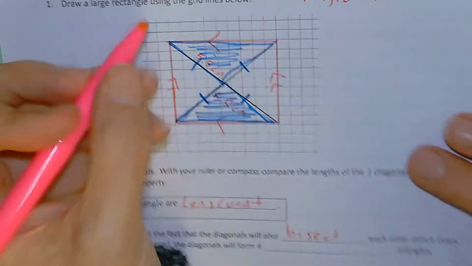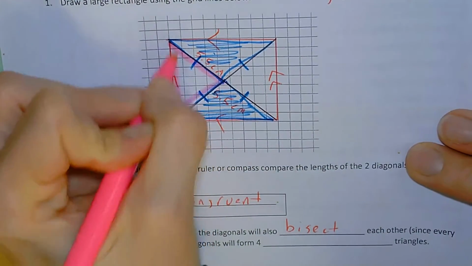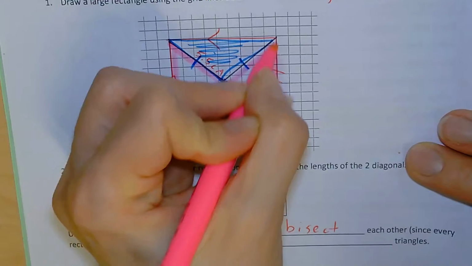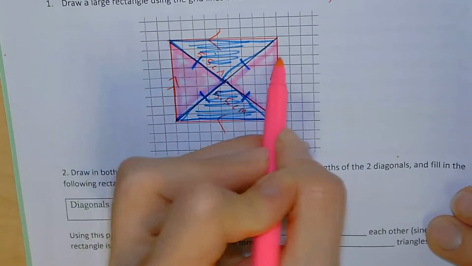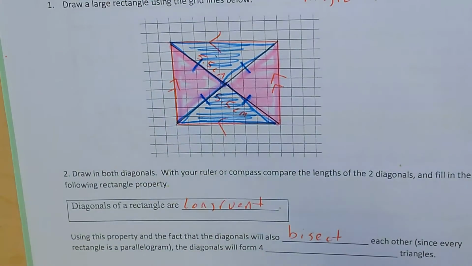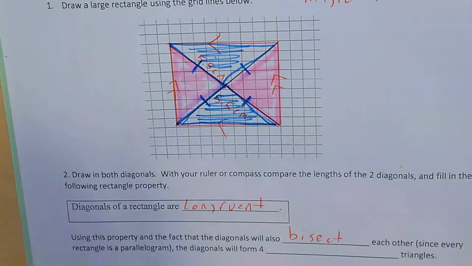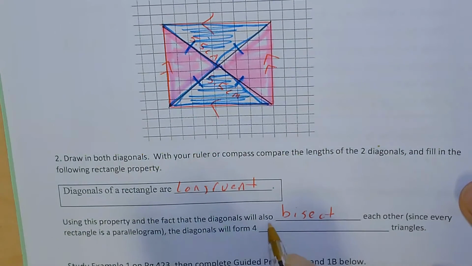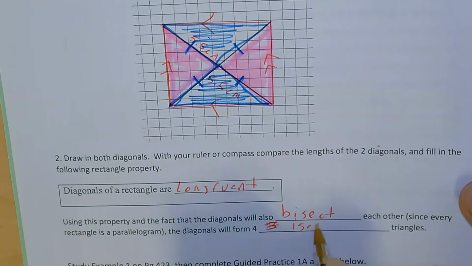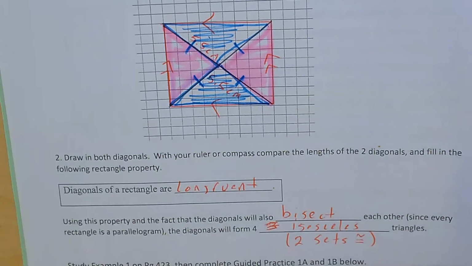And then over here, you have a different set of isosceles triangles. So the pink isosceles triangles will match each other by SAS as well. So you have 2 sets of congruent isosceles triangles. So that's what we're going to fill in here. The diagonals will form 4 isosceles triangles. 2 sets are congruent. They're not all 4 congruent to each other.